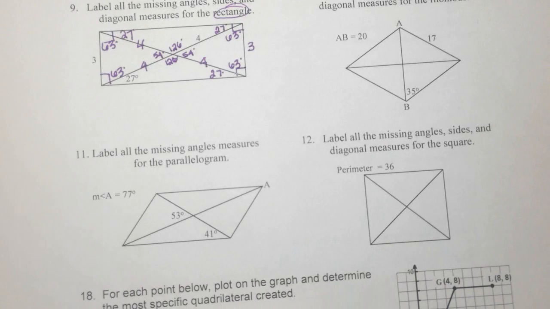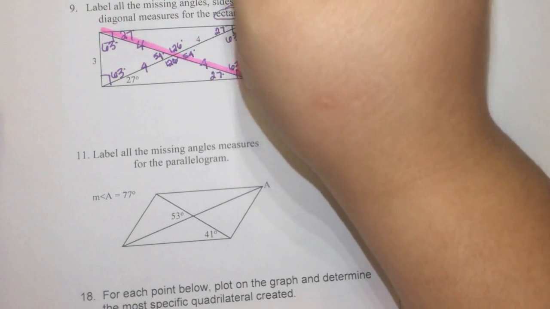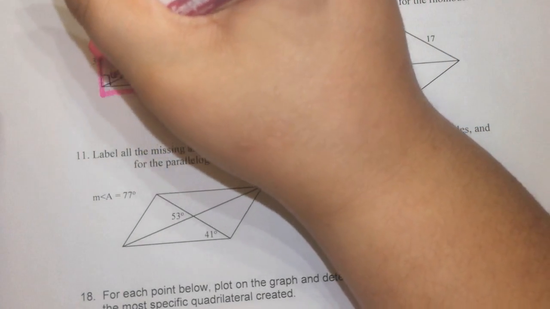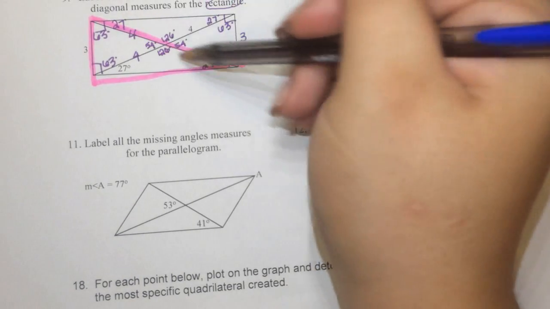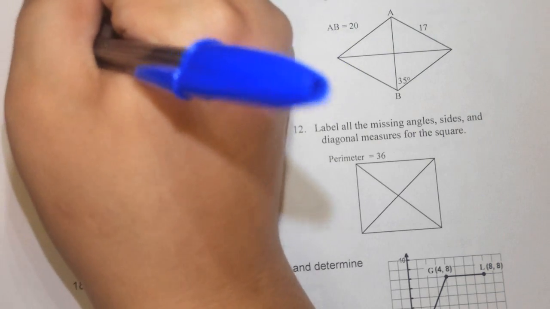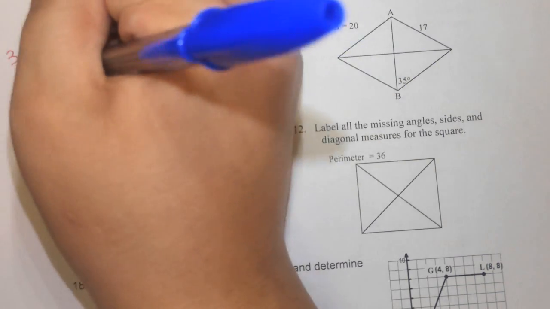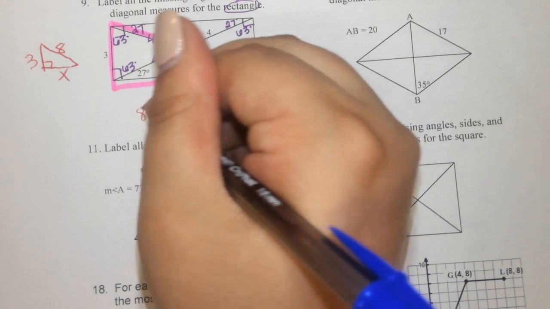Now, if you need a highlighter during your test, I recommend asking for one so you can find all the triangles. This whole diagonal, that's 4 and 4, is 8. And then right there is 3. I want to find the missing side, so I'm going to have to do Pythagorean theorem.